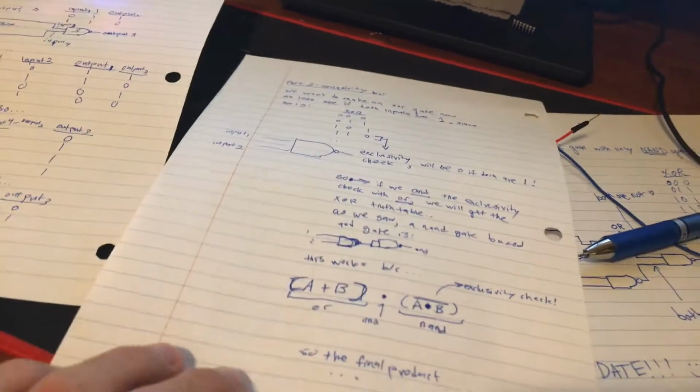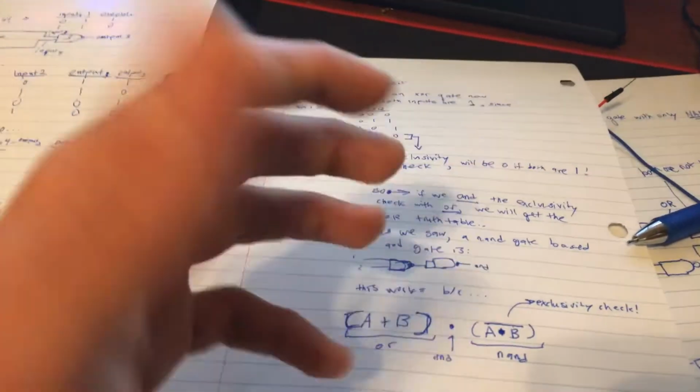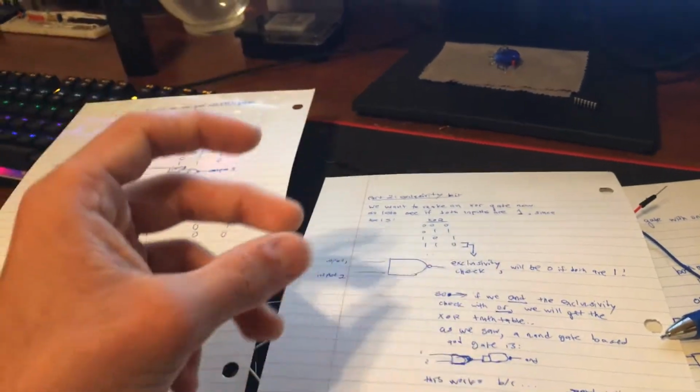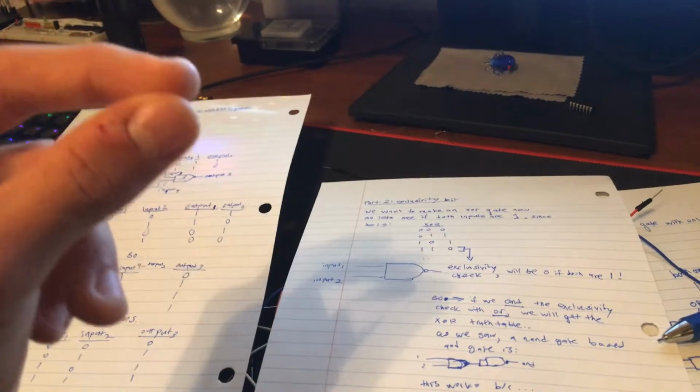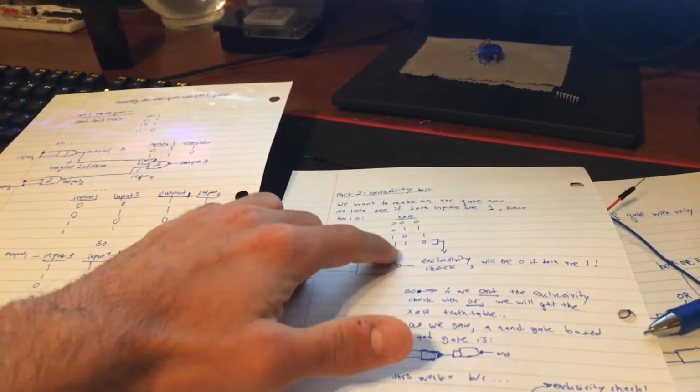You can see I wrote a little equation to make it clearer, but the simplest thing I could say is you want to AND the OR with that exclusivity bit, because you want this last part of the truth table.